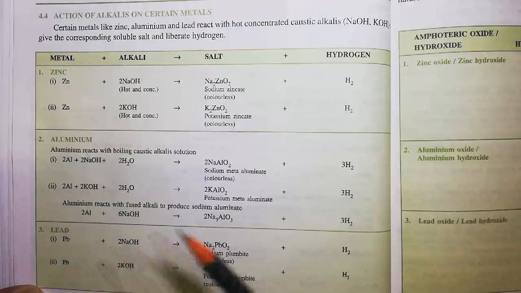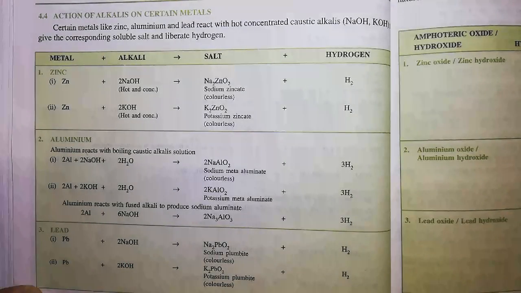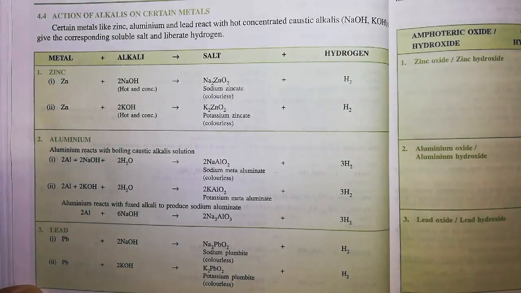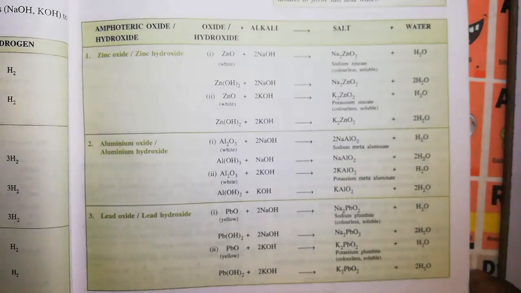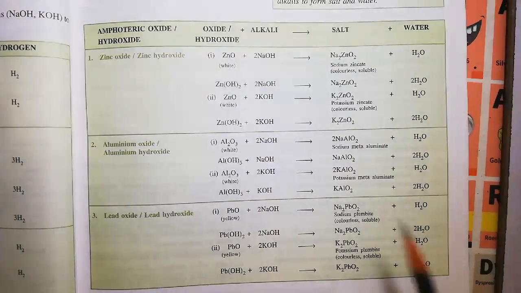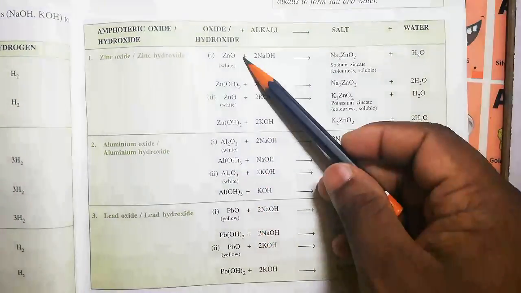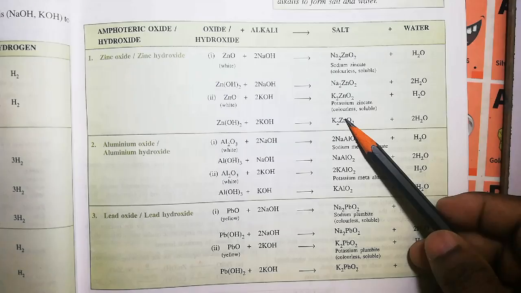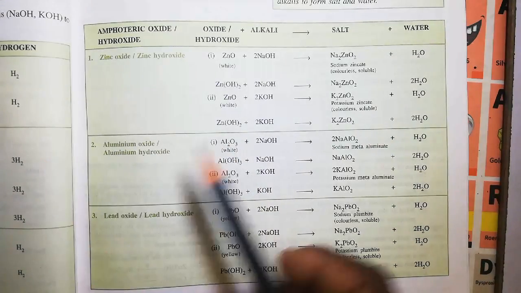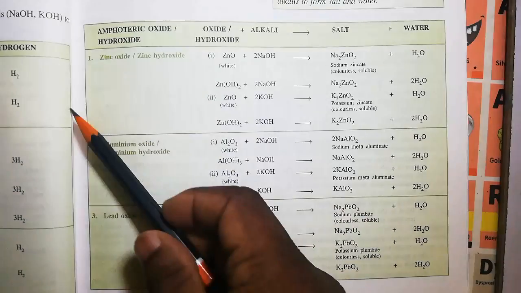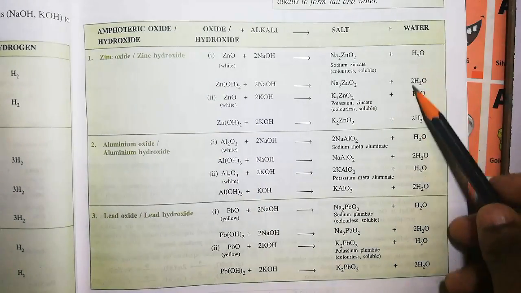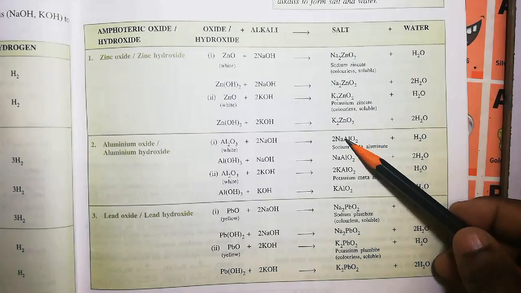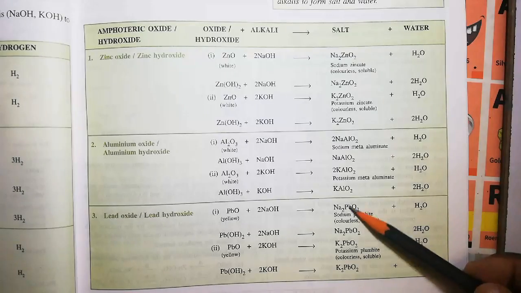Okay, now if we take their oxides, what will happen? Let's see here. Can you see here? So all their oxides are taken: zinc oxide or hydroxide reacting with NaOH. The same type of products are there. In place of H2 which was there earlier, here we get H2O. The same kind of reactions are there: sodium zincate, potassium zincate, sodium aluminate, potassium aluminate, sodium plumbite, potassium plumbite.